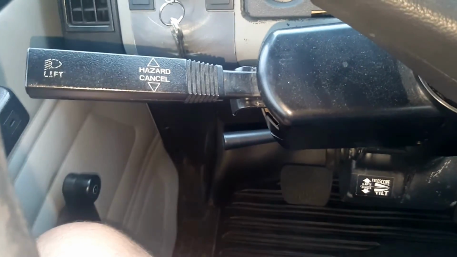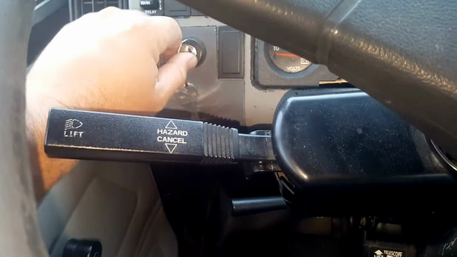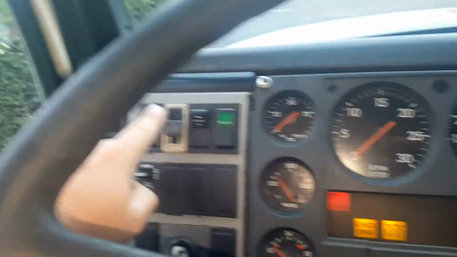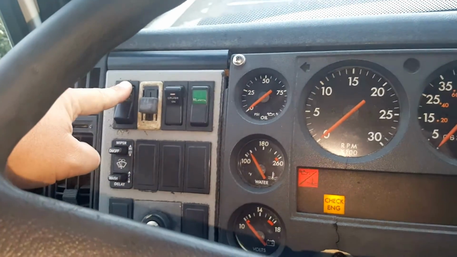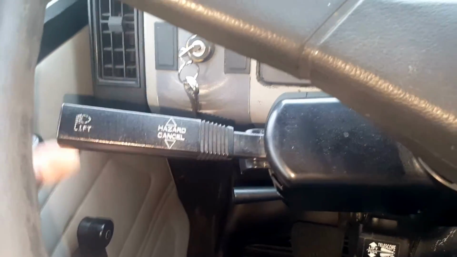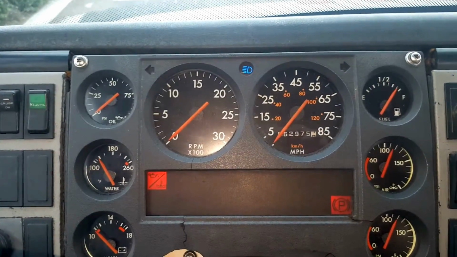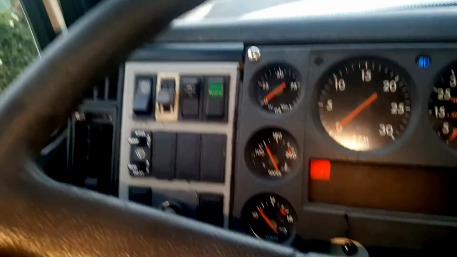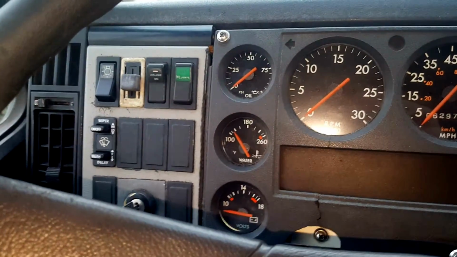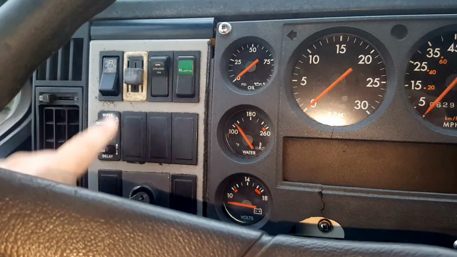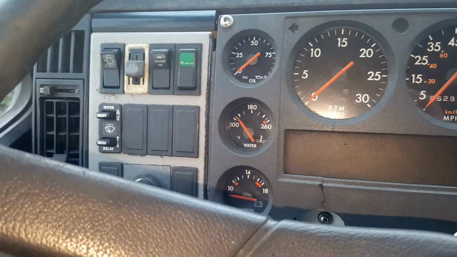However, you have to have two things on. You have to have the key on, and then you have to have the lights on all the way forward. And then you can come over here and lift up and you get your high beam. But if I turn the key off, there goes my high beams. So the key has to be on and the lights have to be on for your high beams.